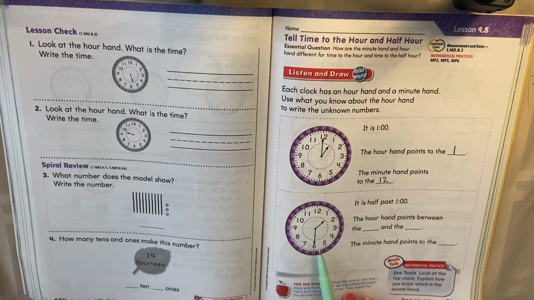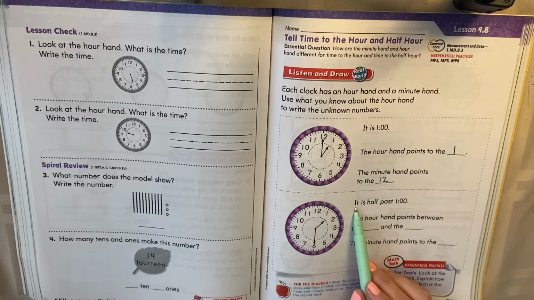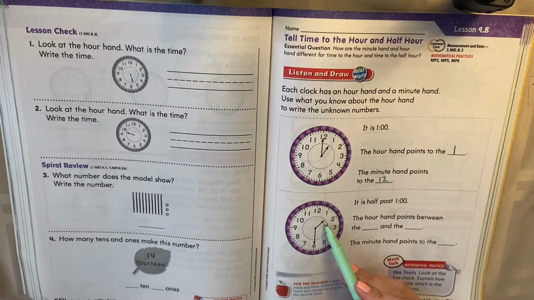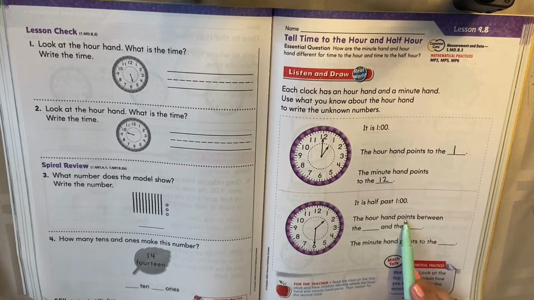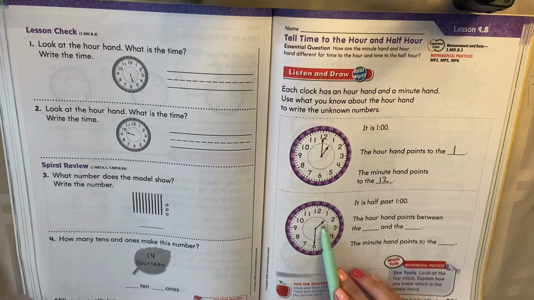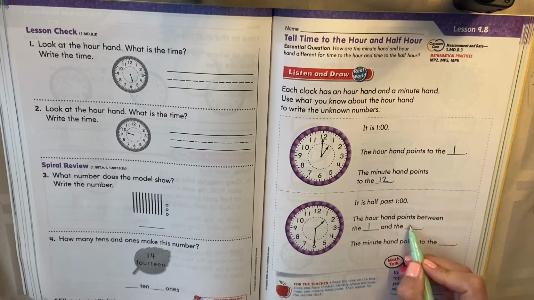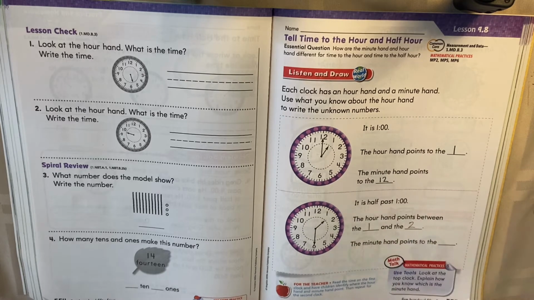All right, look at this clock. It is 1:30. So see the hour hand, right? It went halfway past the 1, didn't get to the 2 yet, halfway past the 1. The hour hand points between the blank and the blank. What 2 numbers is it in between? Well, it's in between the 1 and the 2. So we're going to write that down. Between the 1 and the 2.